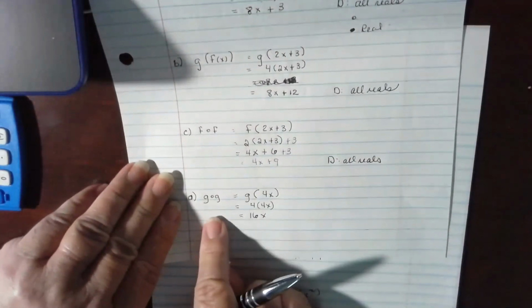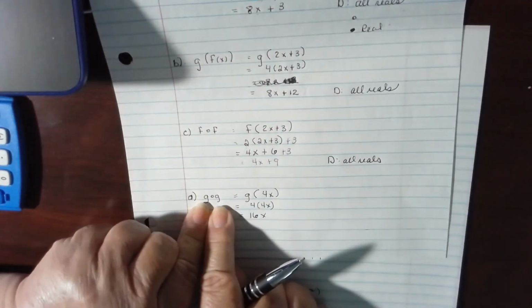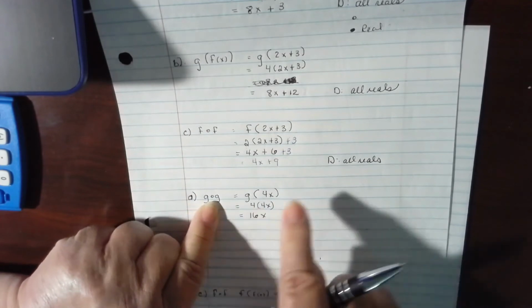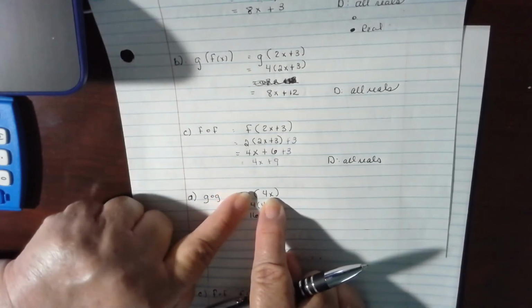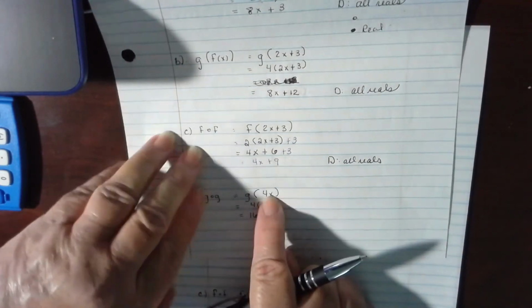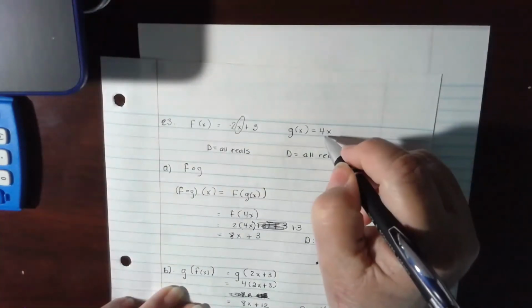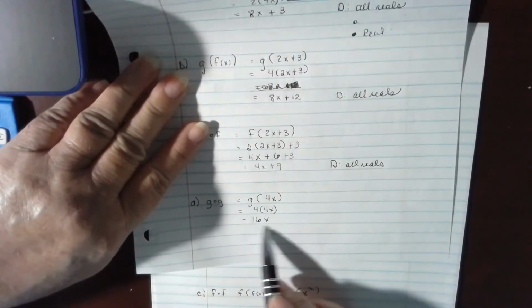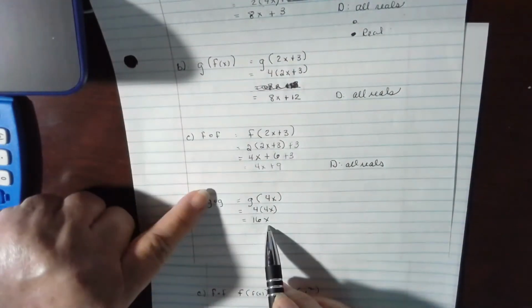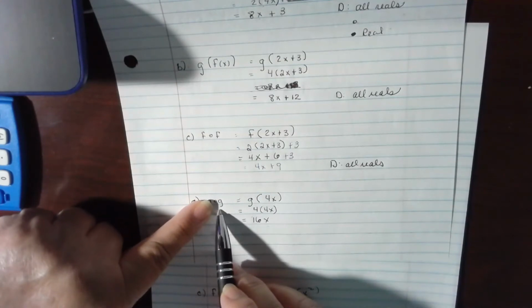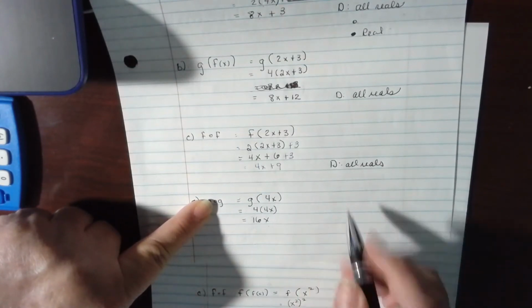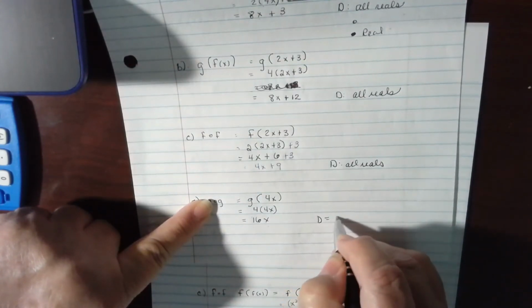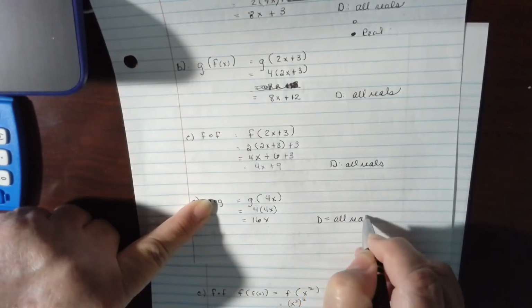Alright, the last part, part D, is G composed with G. G was 4x, so I take that 4x and put it right here. So I'm going to have 4 times 4x, which is 16x. The domain for G is all reals. That still works here, so this is all reals again.